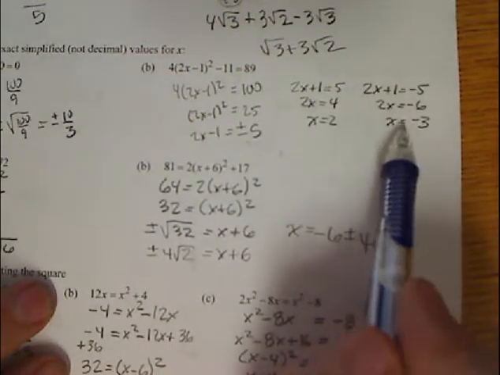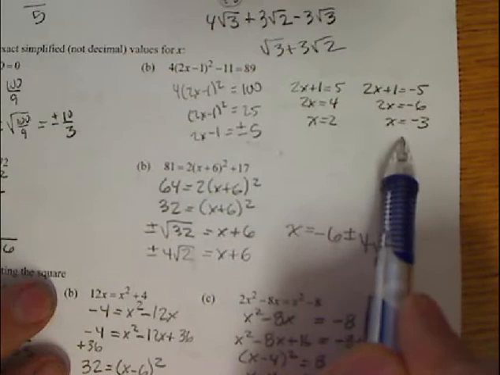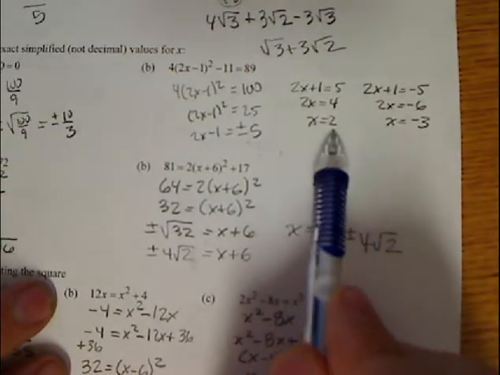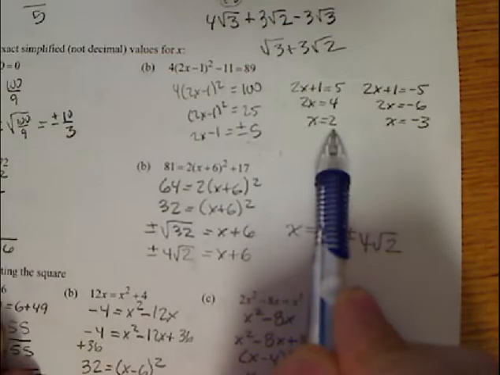Subtract 1 from both sides. Divide by 2. I get x equals negative 3. Subtract 1. I get 2x equals 4. Divide by 2, I get x equals 2. You should anticipate whenever you have a square of having two answers.